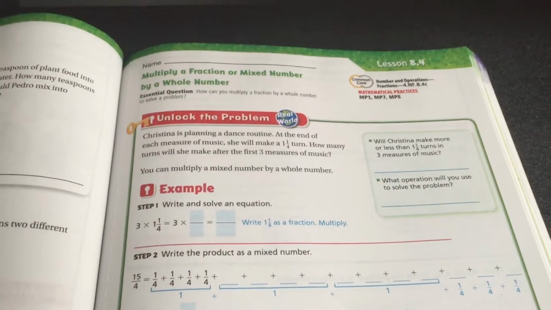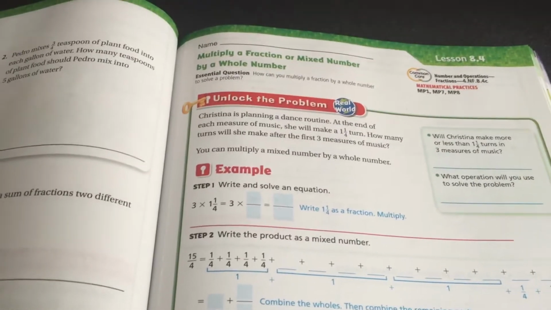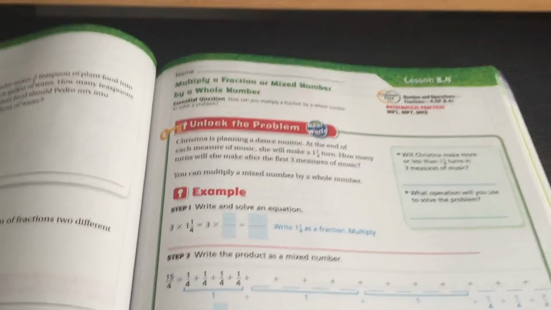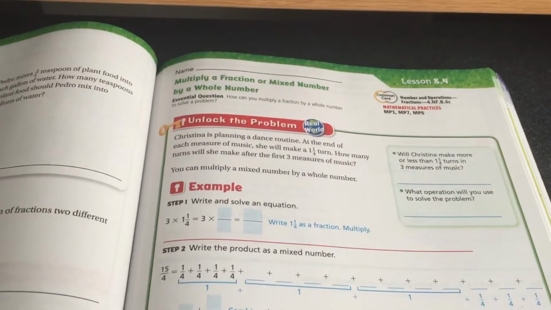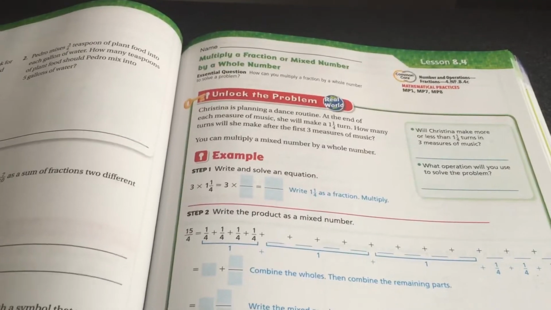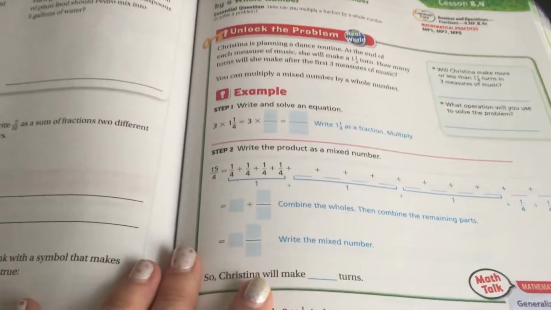This is multiplying a fraction or a mixed number by a whole number. So yesterday we did the review, but the day before that we learned how to multiply a whole number and a fraction. This is multiplying a whole number and a fraction, but some of them are a whole number times a mixed number, which remember, a mixed number has a fraction and a whole number built into one thing. So it's a little bit more thinking involved behind it because of that extra piece.